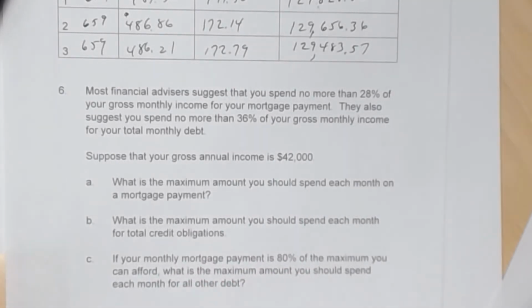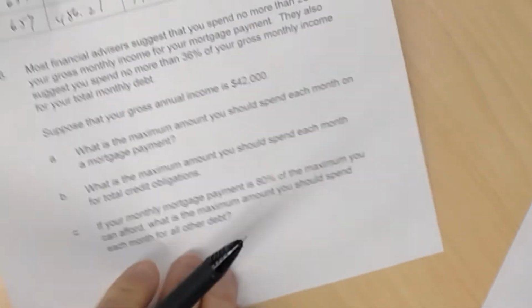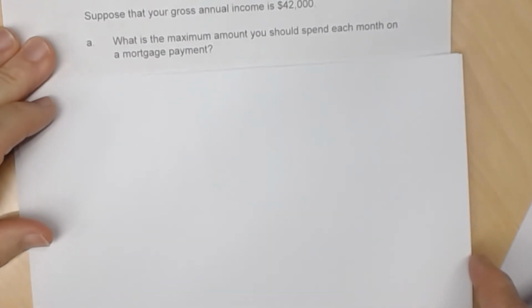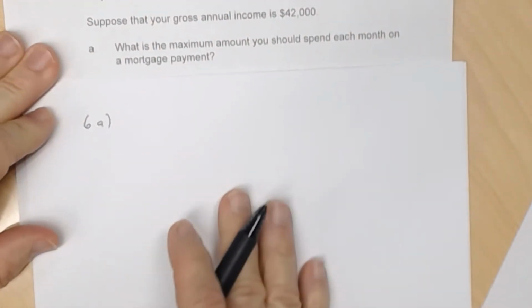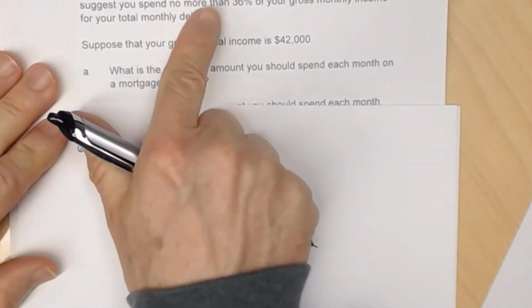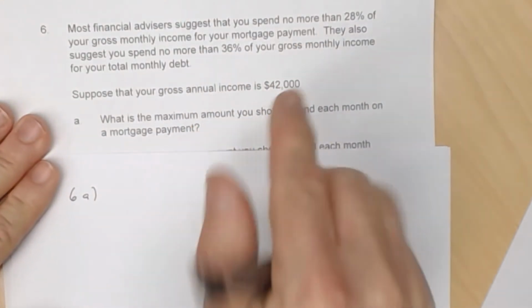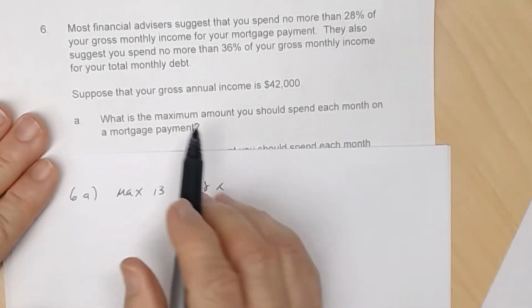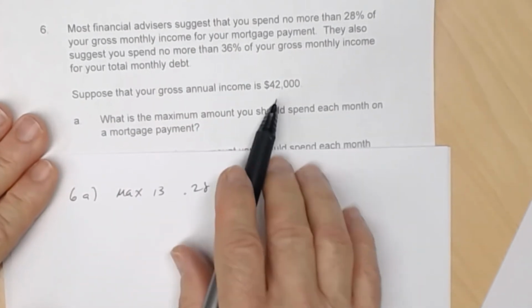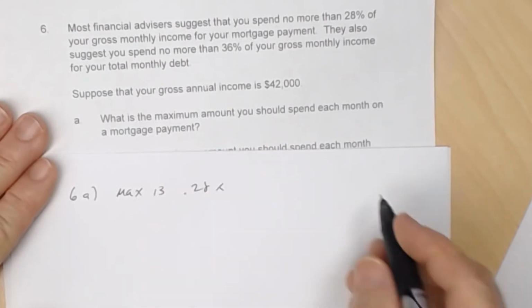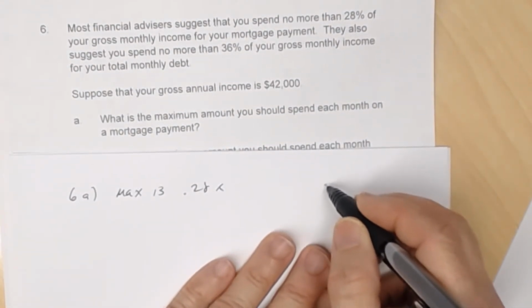All right, so let's look at part A. So this is 6, part A. Now that's actually an easy one right there. And you're going to see why. So 6, part A. All right. So what is the maximum you should spend each month on a mortgage payment? All right. So the financial advisors, most of them suggest that you spend no more than 28%. So the maximum is 28%, so 0.28 of your gross income, because that's what it says, right? Now be careful. Now that's gross monthly income. But notice this right here is annual. So what you need to do first is find out your monthly income.